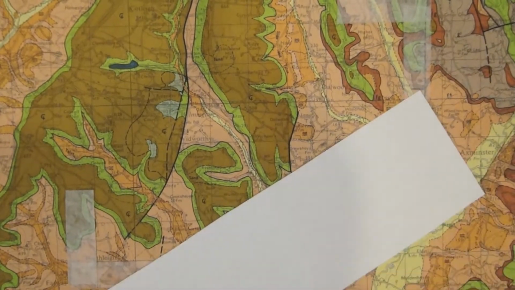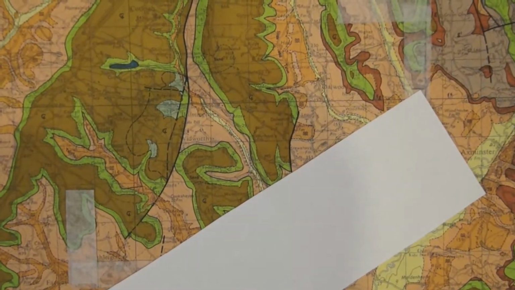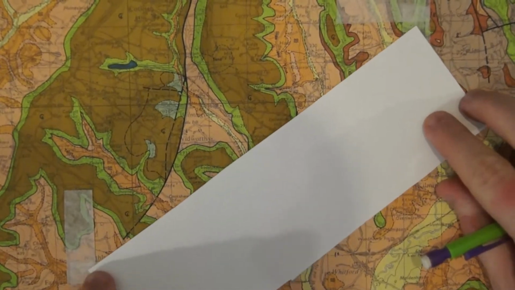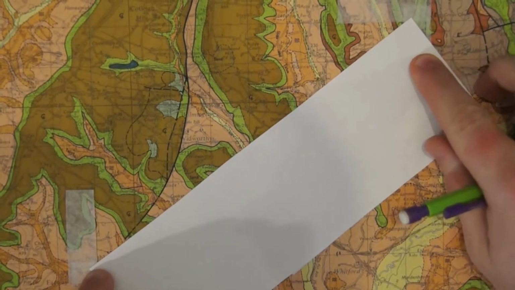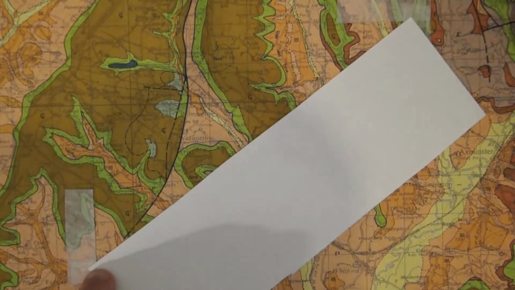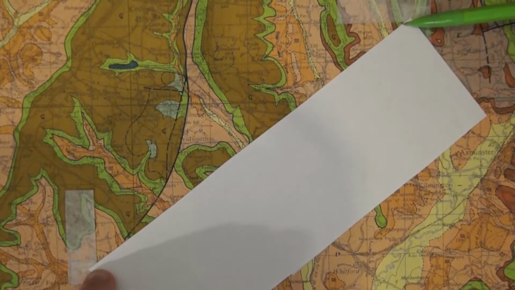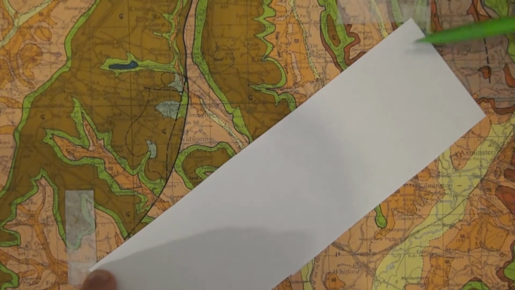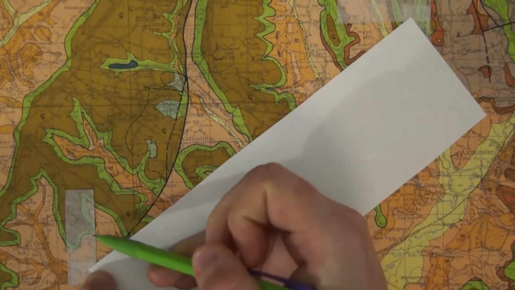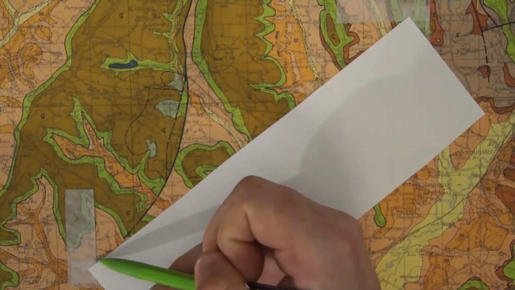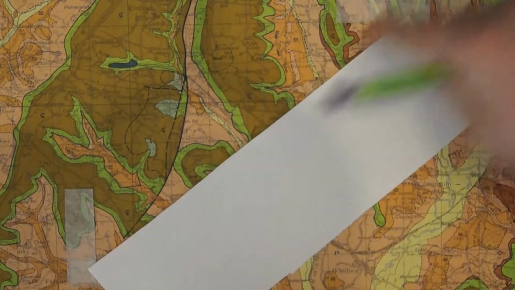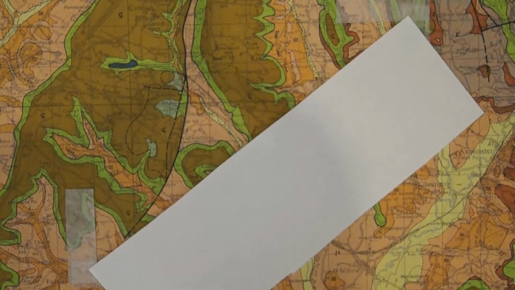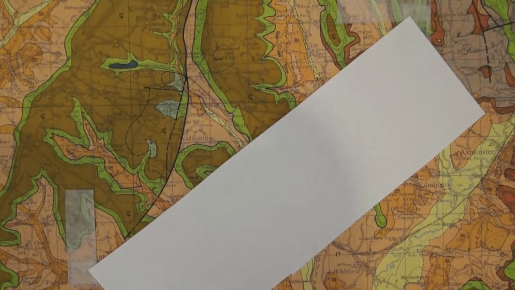And what we do is use our strip of paper and then get it so the edge of that paper runs along the two extremes of our section. So this coordinate here is 270, 0, and this coordinate here is 190960. So we want to see a line through the crust, through the subsurface between those 2 points, and we're going to draw that in cross section.